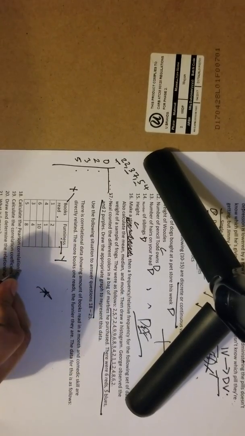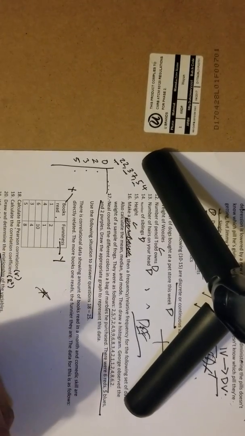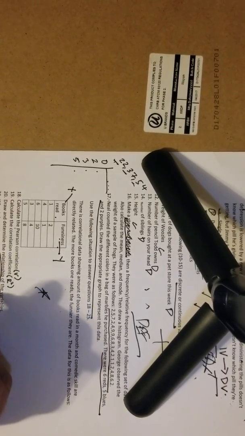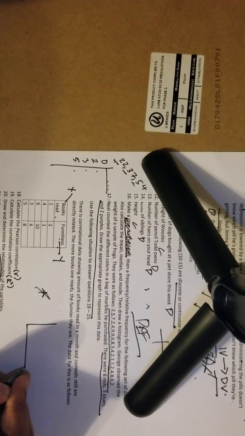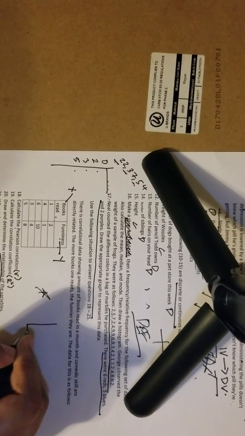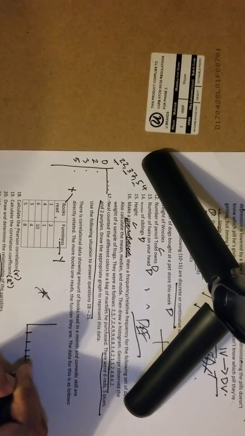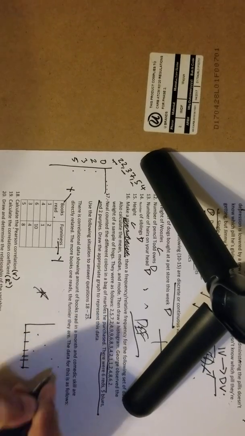And then next definitional thing, you need to know Pearson correlation is R. You need to know that correlation coefficient is R squared. You need to know how to determine the relationship of the variables. If you don't know how to interpret R squared and R, you can easily just draw a little graph of them. It should look a little bit like this, something like that. You get the idea.